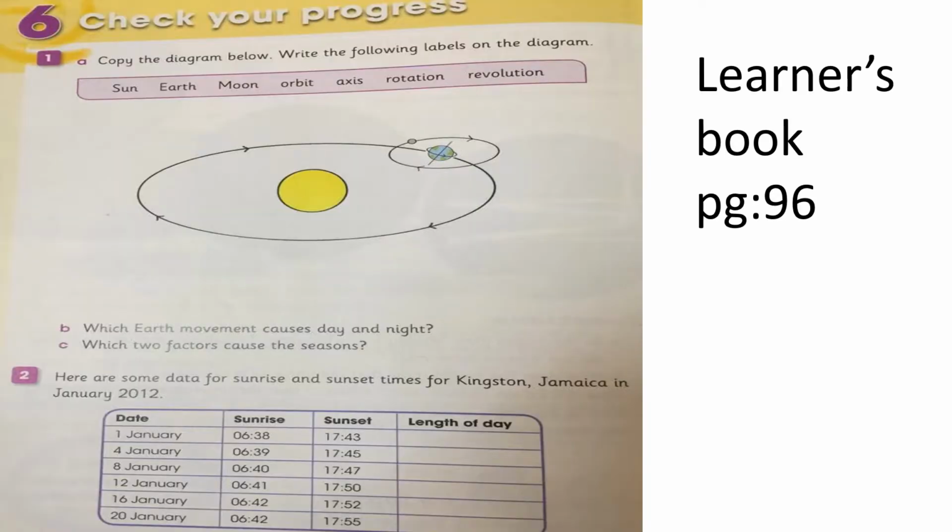Let's start with the first question. In the first question, they are giving you a picture and you have to complete this diagram. You have to use the words sun, earth, moon, orbit, axis, rotation and revolution. You can do this question on your own and send me the picture. I will check this.